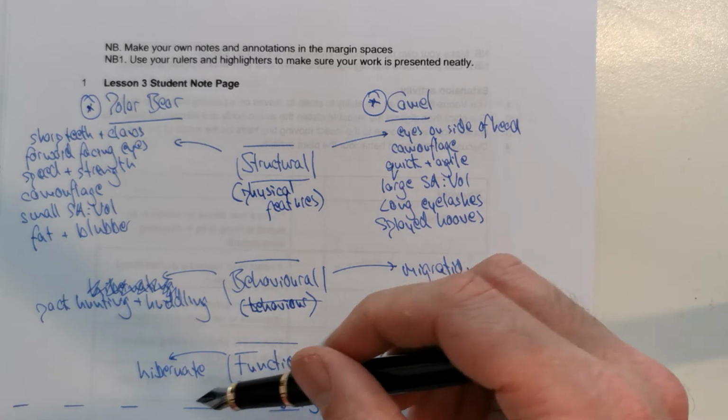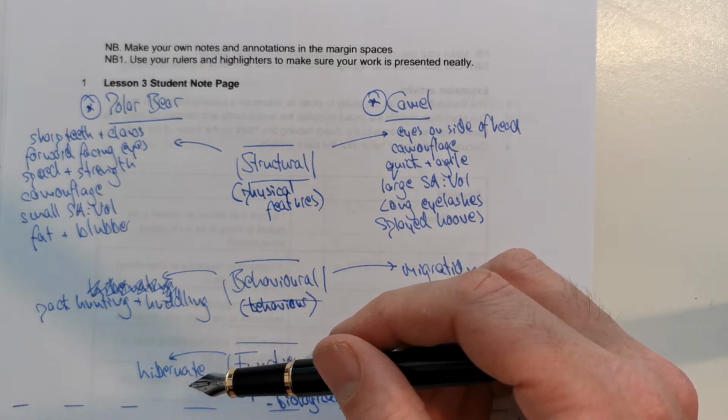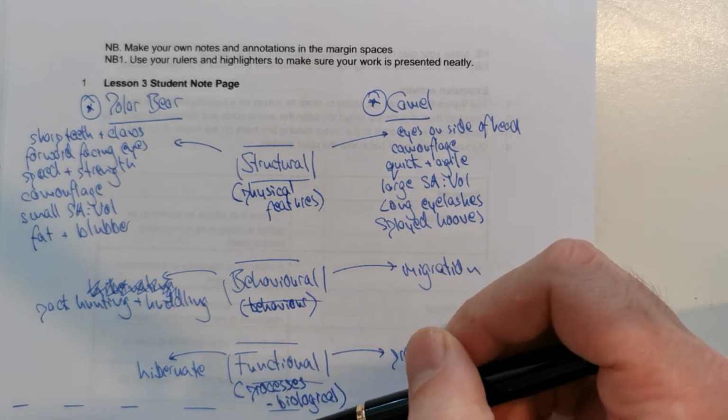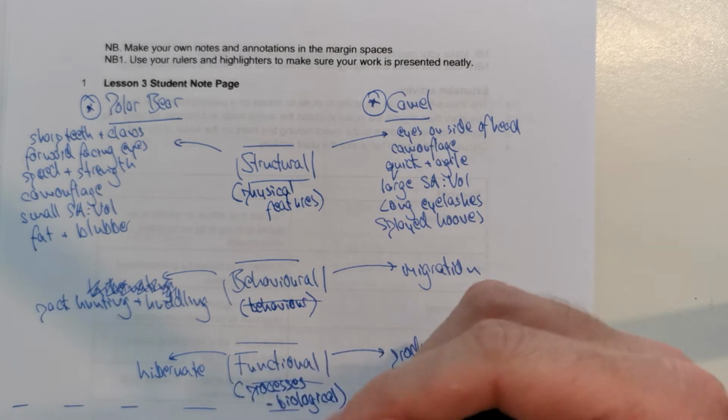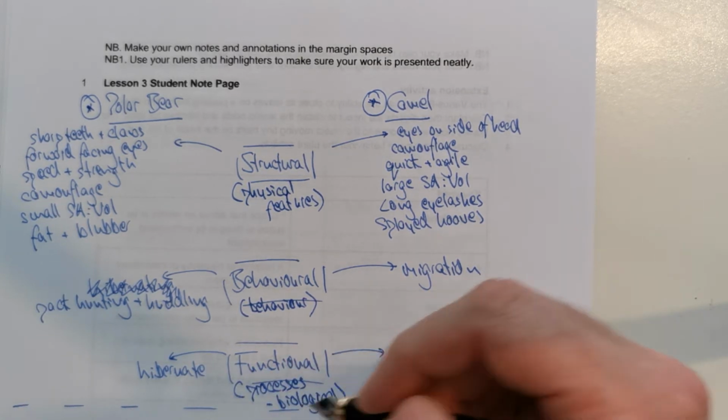Functional, so one of the processes they might undergo is hibernation. So physically hiding, sleeping for a prolonged period of time, slowing down the metabolism within their body, the chemical reactions that are going on in order to be able to conserve resources and survive. That's changed to a biological process.